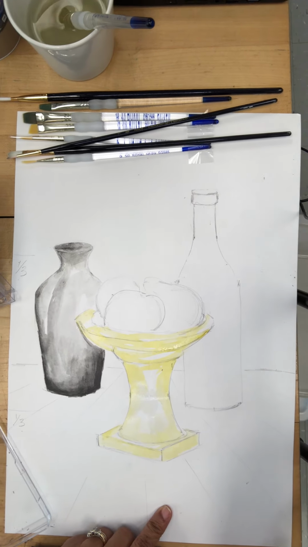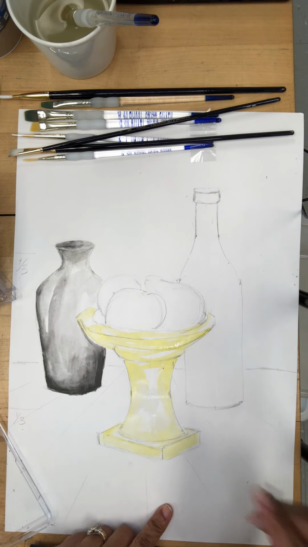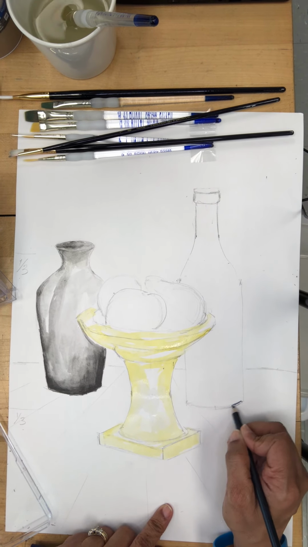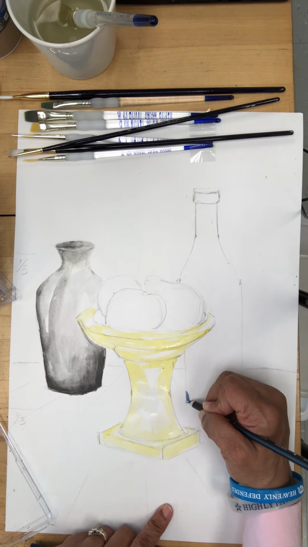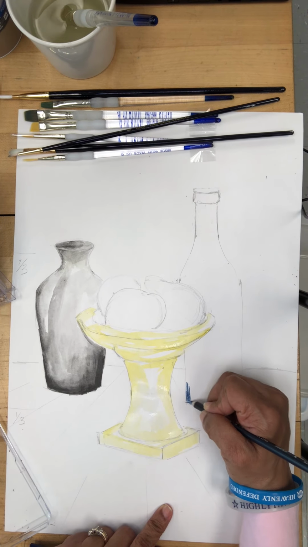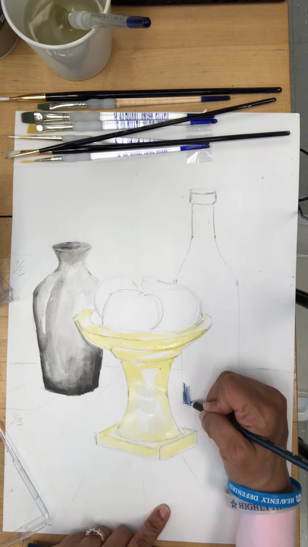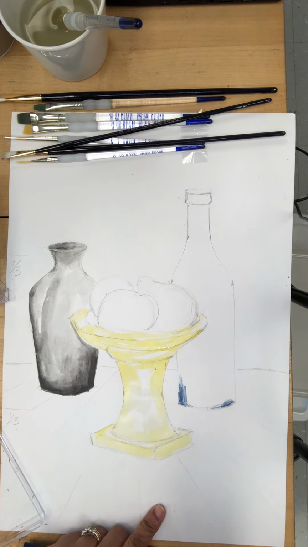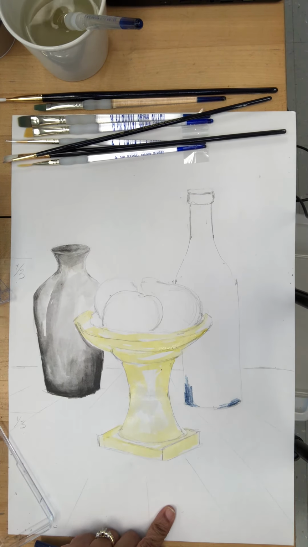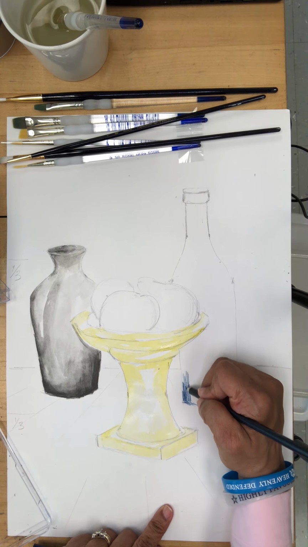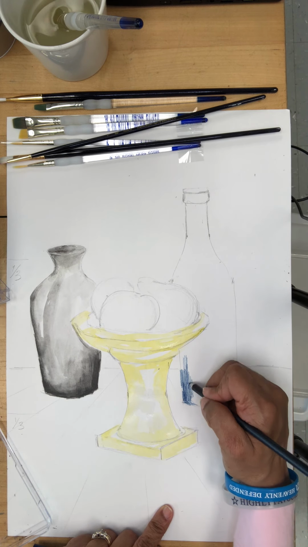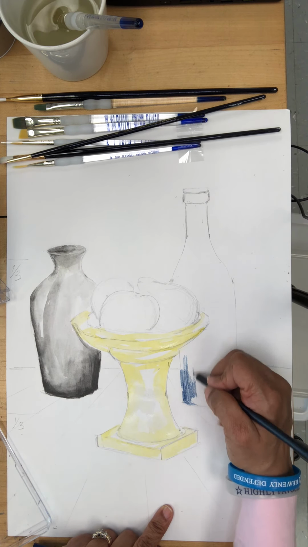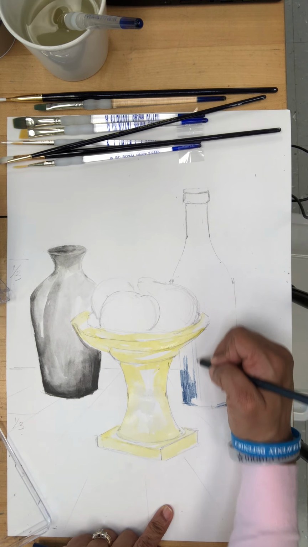So we're gonna start here with our values. At the base of the bottle, the values are very dark. So we get in here with our indigo. And again, if you notice, the bottle is very tall.